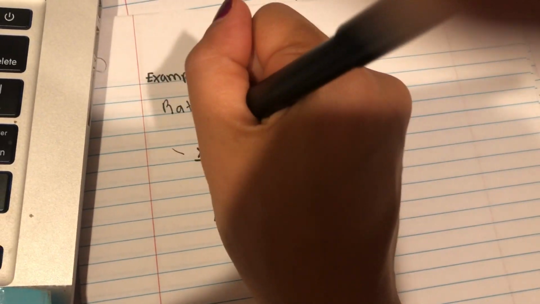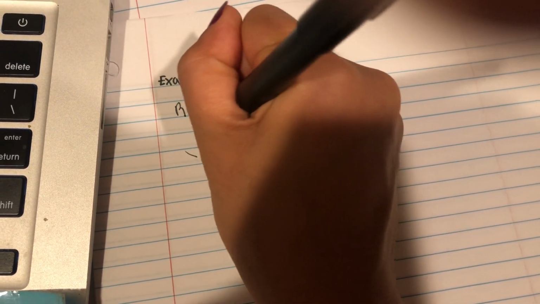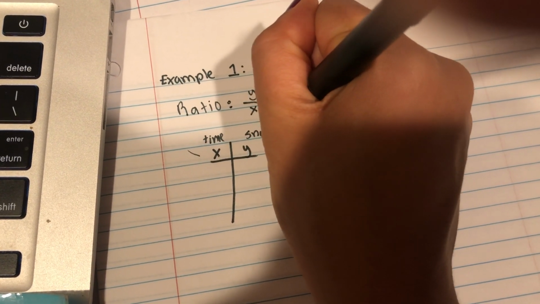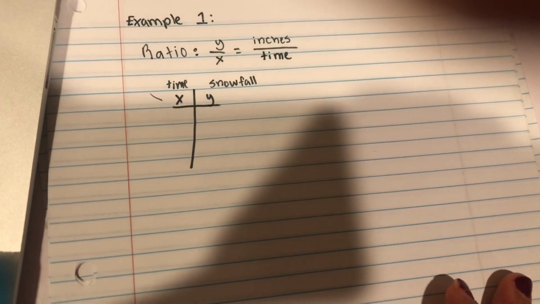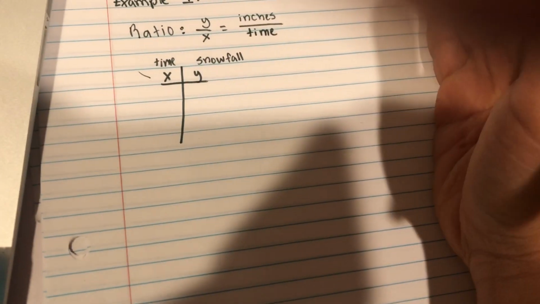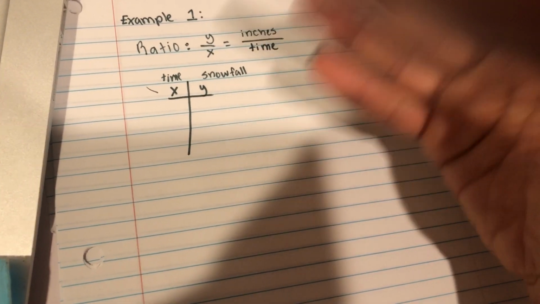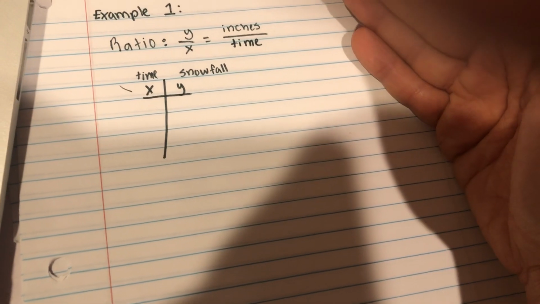My table is time, which is X, and snowfall. Now make sure that everything that I have down, you have down, so that you know how your work should always look, and then upload it to your digital notebook.